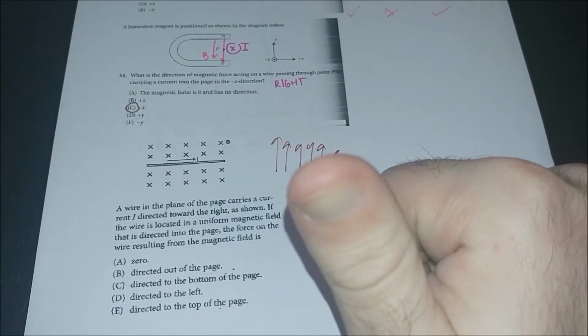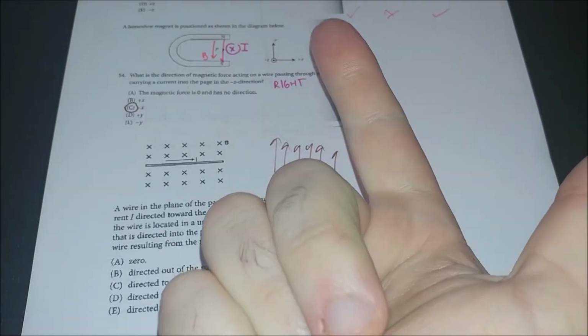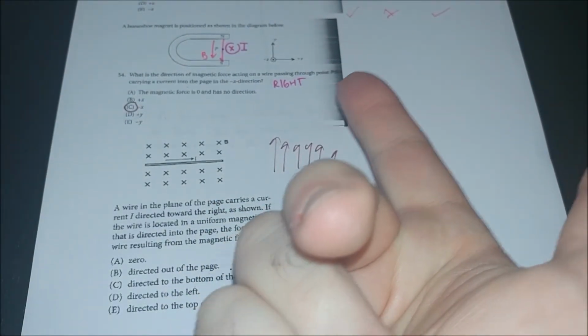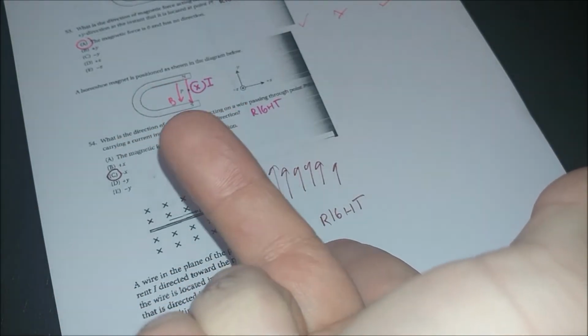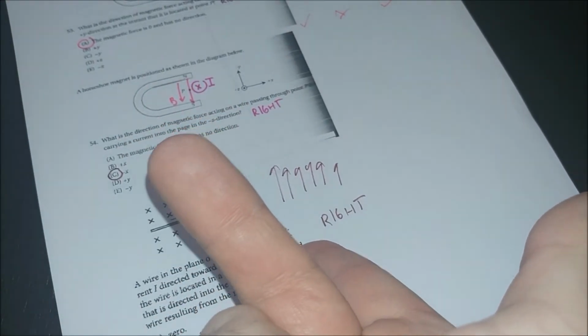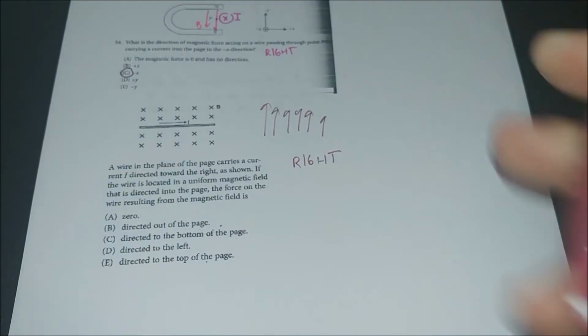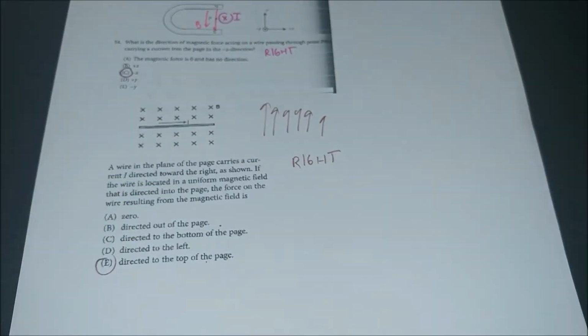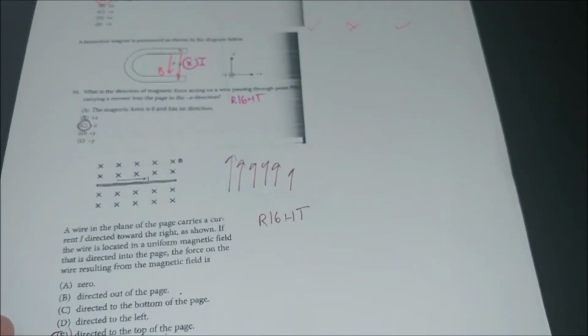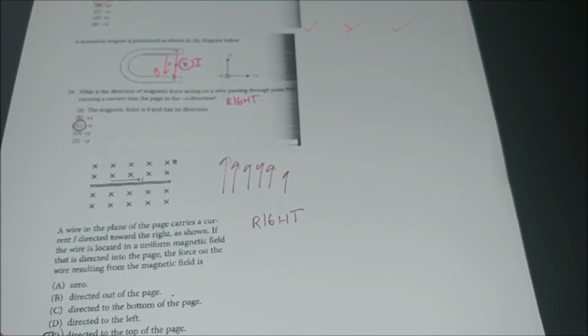And my thumb is going to be with the current. My field is going into the paper. When I go like this, my middle finger is now flicking off the paper because it's pointing to the north. That's to be to the top of the page. Once again, field going into the paper, rotate it, middle finger pointed to the north. So that's the major idea behind this.